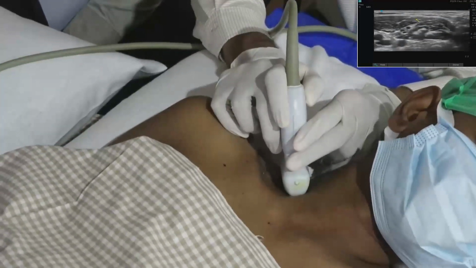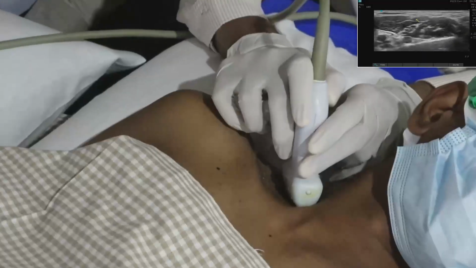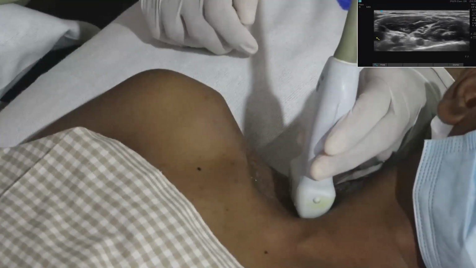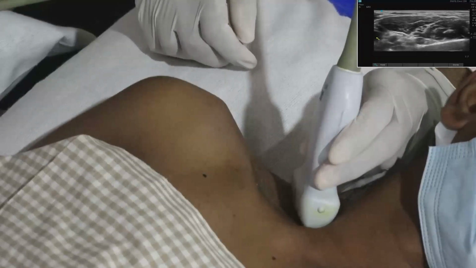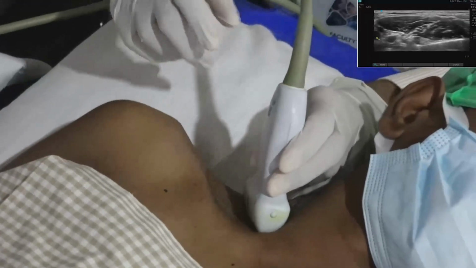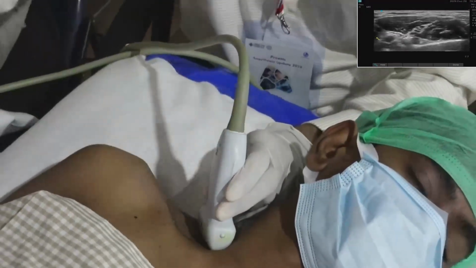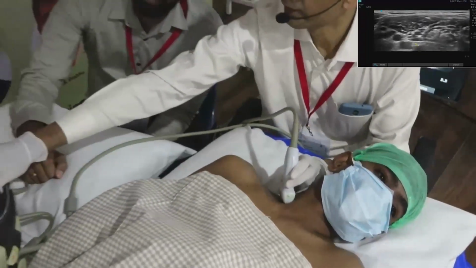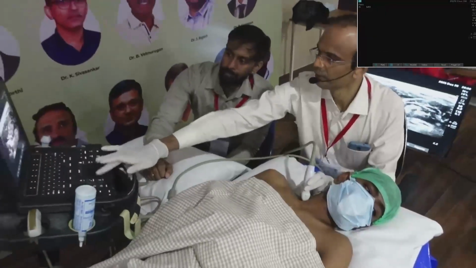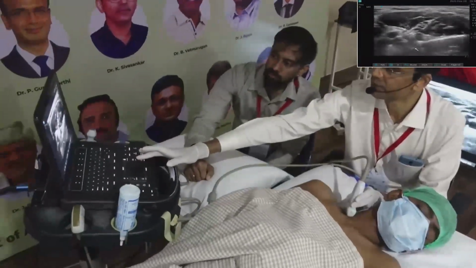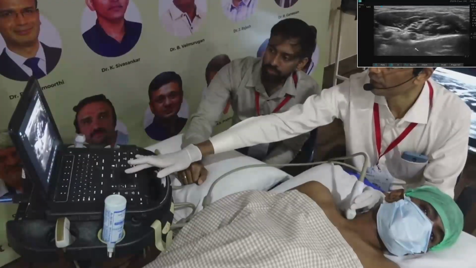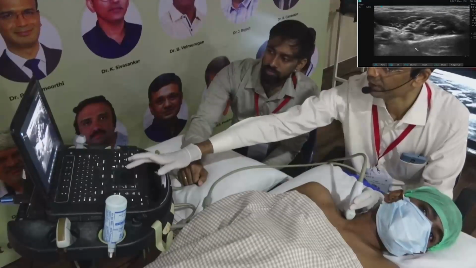Now again, these are all the components, especially C8 and to some extent T1 is also visible. Here two components are there. Probably the one component which is coming out of the thorax is T1 and trying to form C8 T1 here.